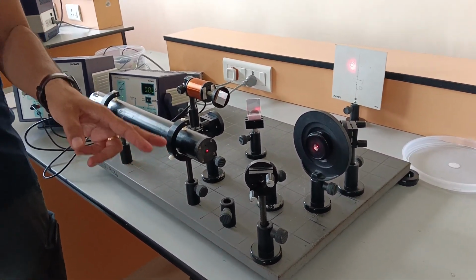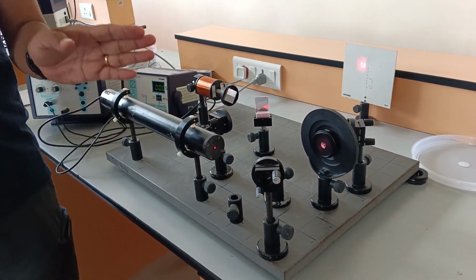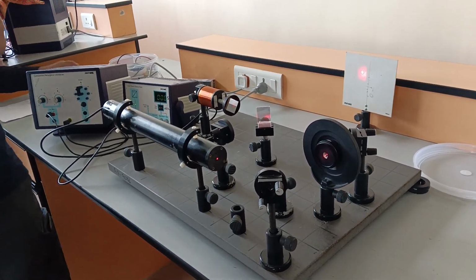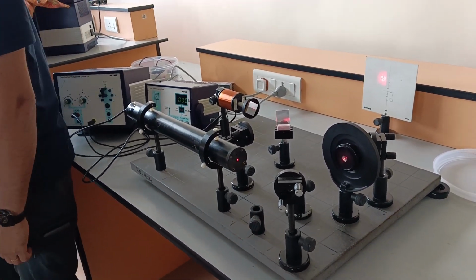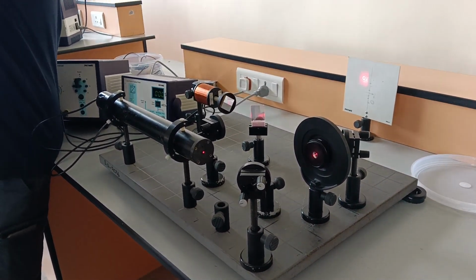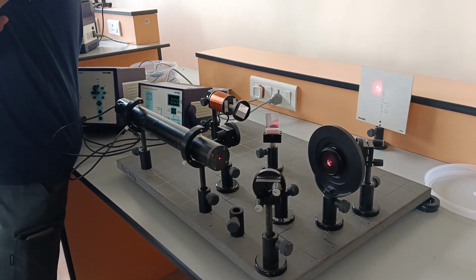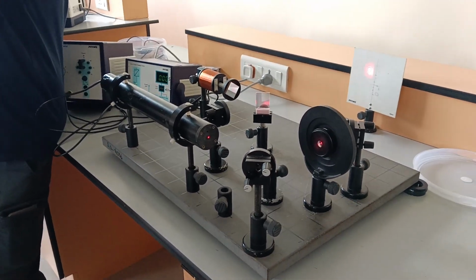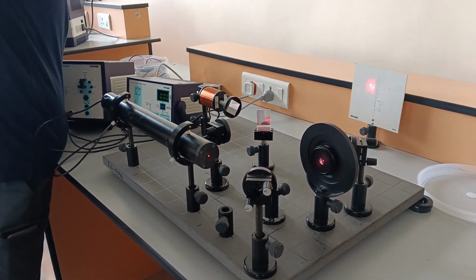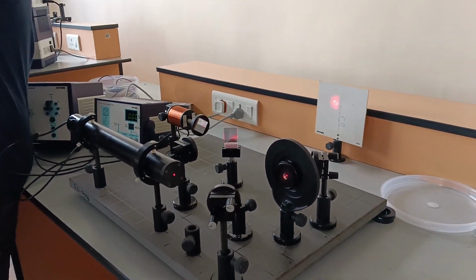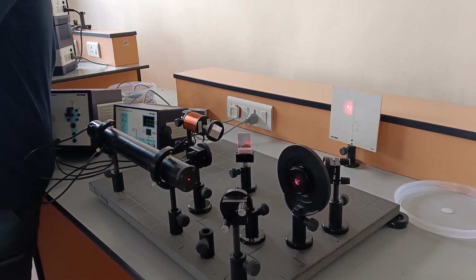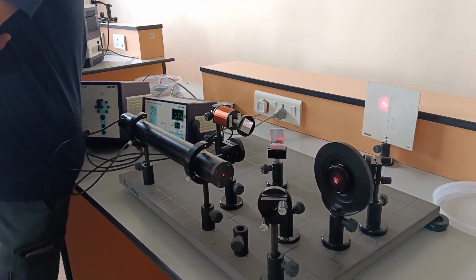What is the type of beam which is produced by a good quality helium neon laser? What are the optical properties? Coherent. Okay, reasonably coherent. And what about the wavefront? Is it a plane wavefront, cylindrical wavefront, spherical wavefront? What type of wavefront? Gaussian? It's a Gaussian intensity profile, not wavefront.